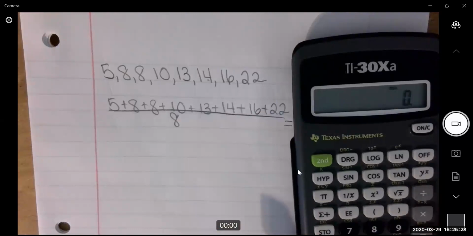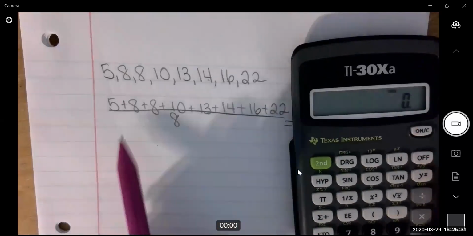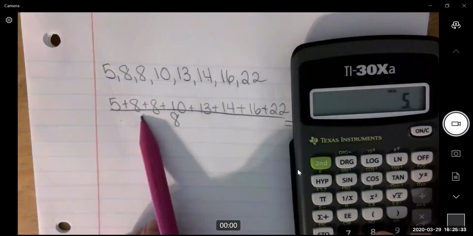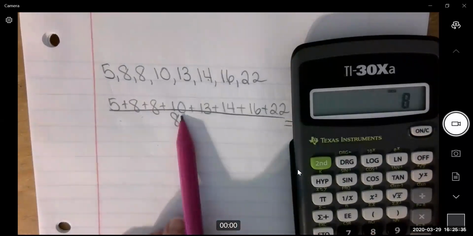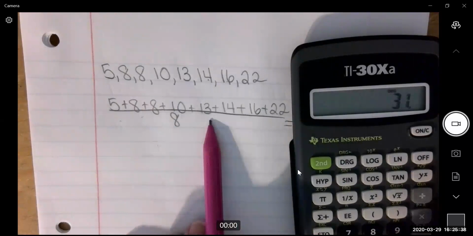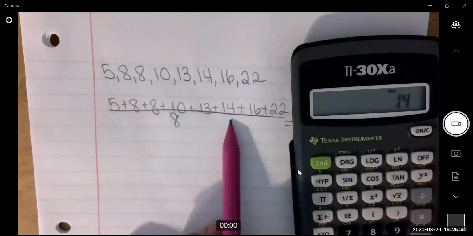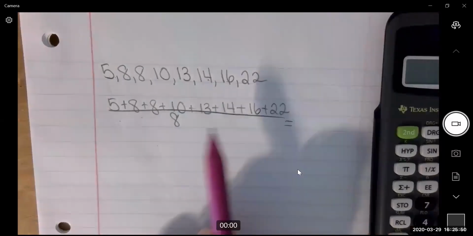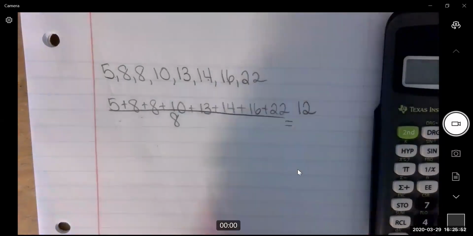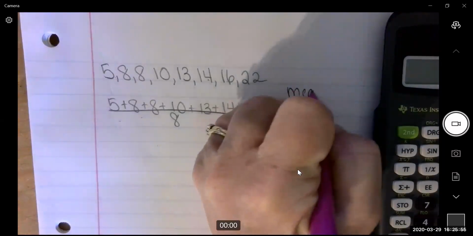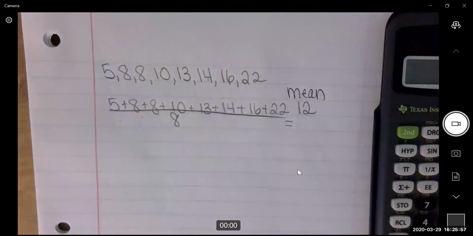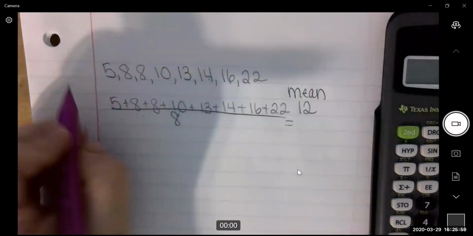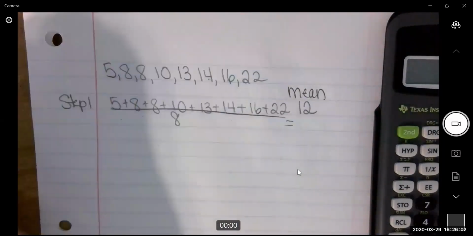All right, so let's add these up. Hopefully you have your handy dandy calculator ready. 5 plus 8 plus 8 plus 10 plus 13 plus 14 plus 16 plus 22 is 96. 96 divided by 8 is 12. So that is the mean. Okay, so now that's step 1. Step 1 is the mean.